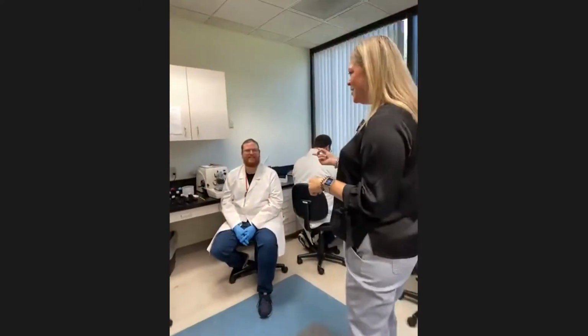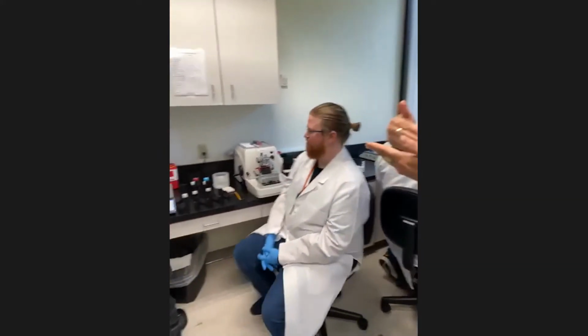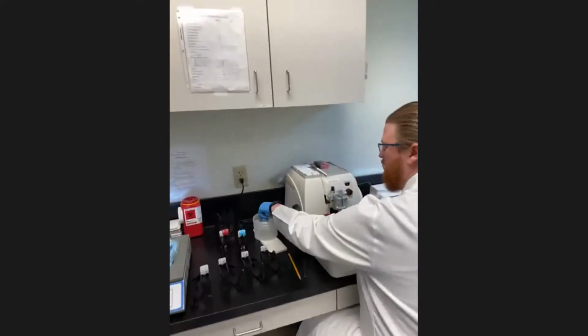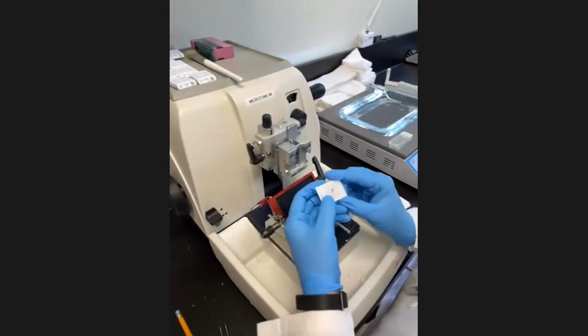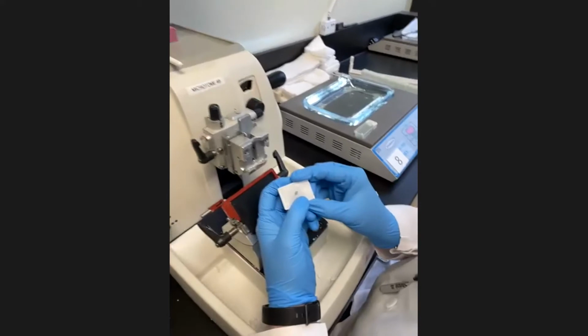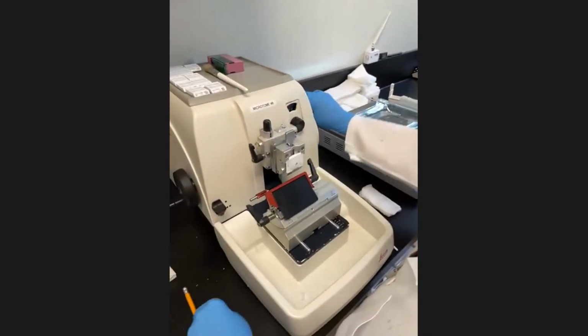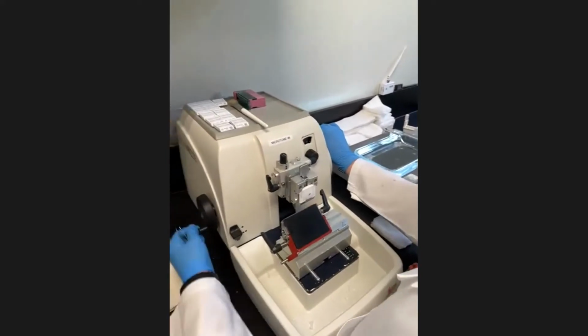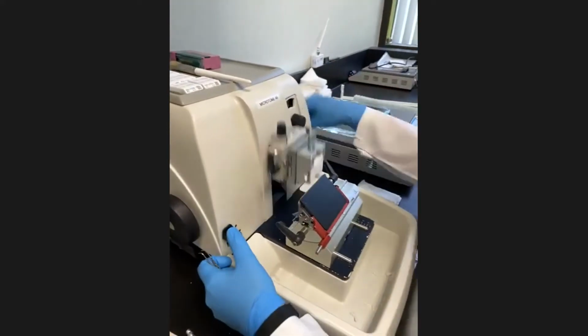This is Brandon. Brandon, do you mind showing us a quick slice through what cutting looks like? Yeah. So we want our blocks ice cold, ready to roll. So this is what our kidney tissue looks like in the block. I'm going to mount it on our microtome. We're going to roll off some ribbons. A little bit of focus here.